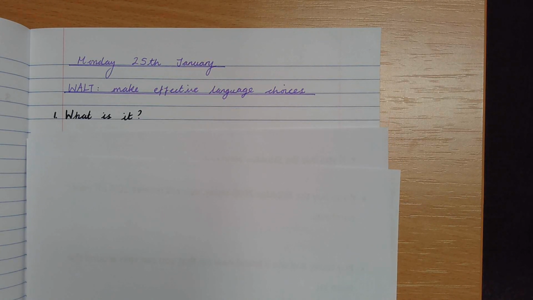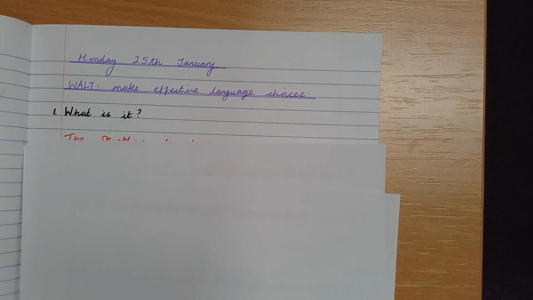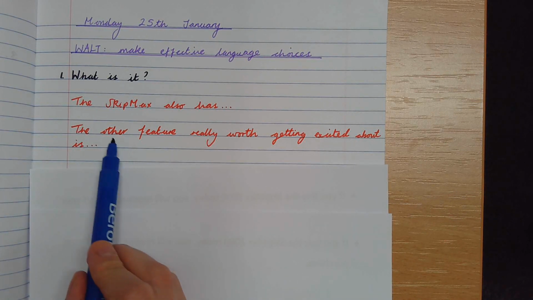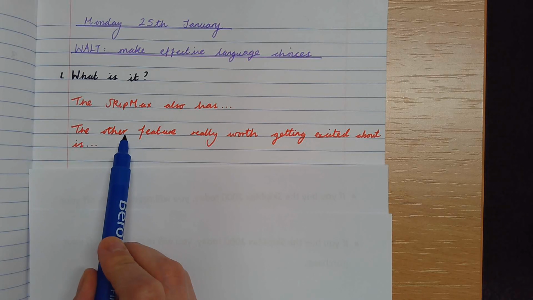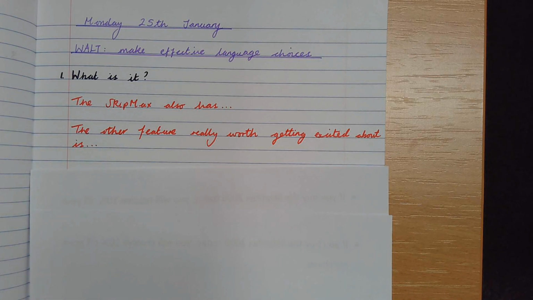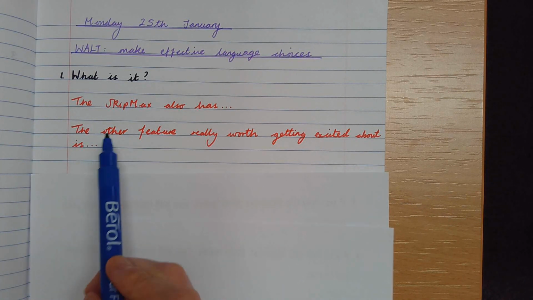Well, I want to really work on making sure my writing flows, and I certainly don't want to begin with secondly or thirdly because I'm not writing a set of instructions. So I need to think of a way to begin and make sure my writing is cohesive. So I might say, the Skip Max also has, or I could say, which I think is slightly more effective, the other feature really worth getting excited about is. Now I need to be careful not to say the final feature because that implies there's no more left. However, if you say final, that's okay if you're confident that your other 2 are really great features. But I've decided to go for other.